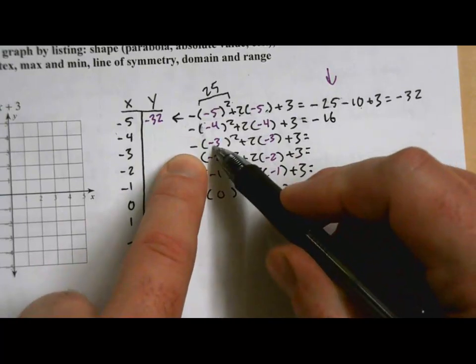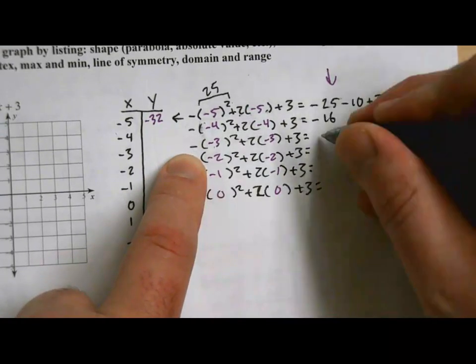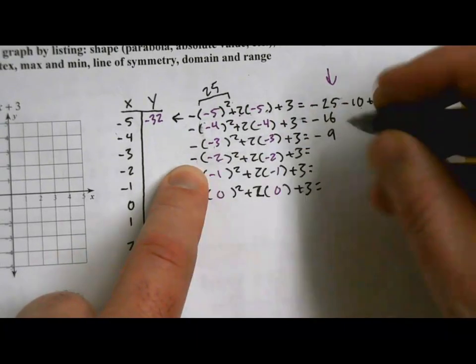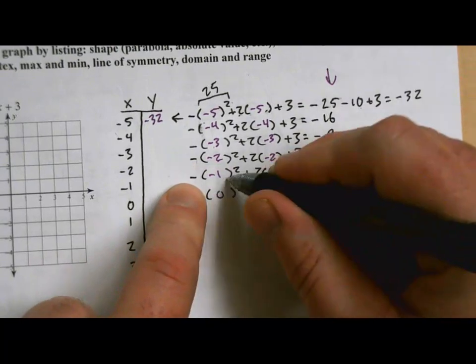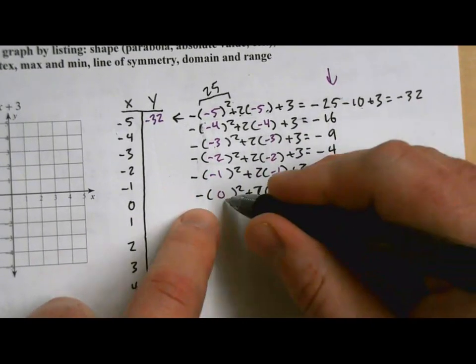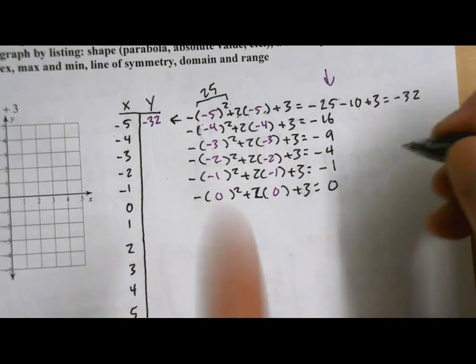Then I'll do the same thing with negative 3. Negative 3 times negative 3 is positive 9, but I'll put a minus in front. Negative 2 times negative 2 is positive 4, but I'll put a minus in front. Negative 1 times negative 1 is positive 1, but I'll put a minus in front. 0 times 0 is 0, but I'll put a minus in front, as 0 doesn't really get positives or negatives.